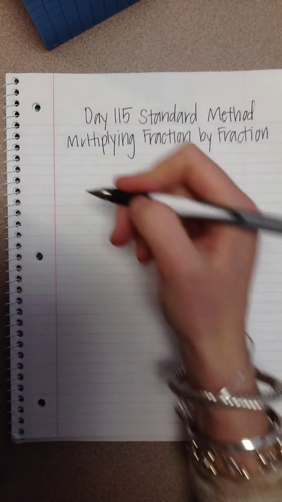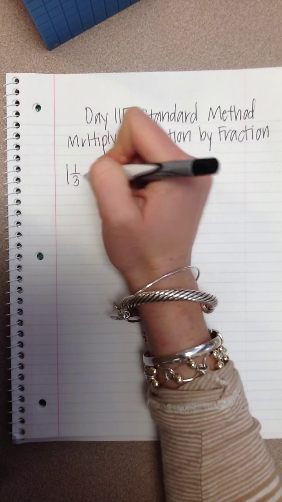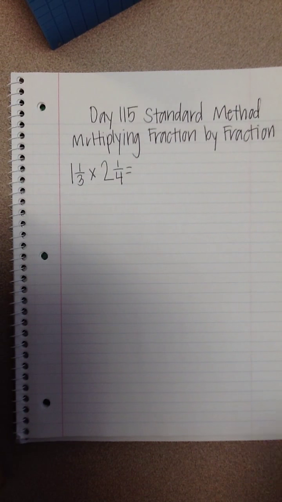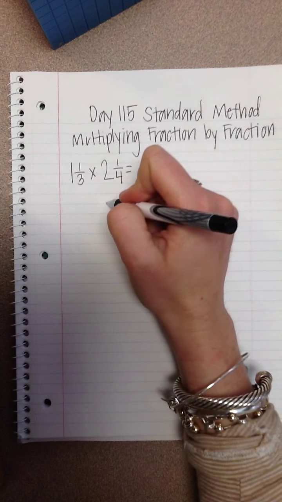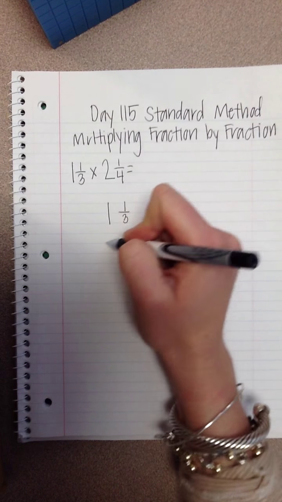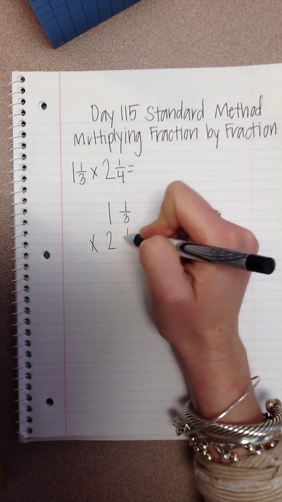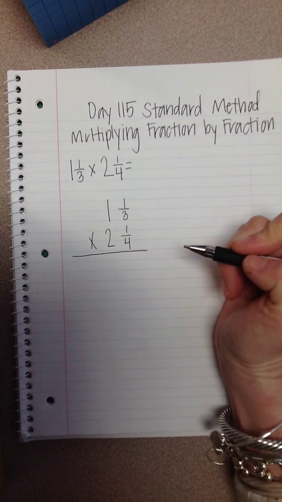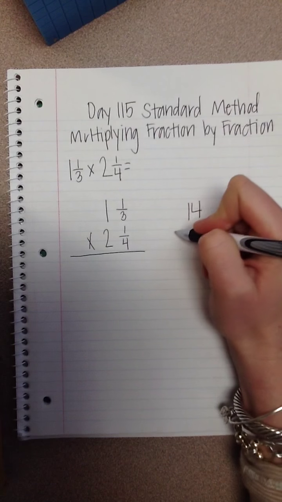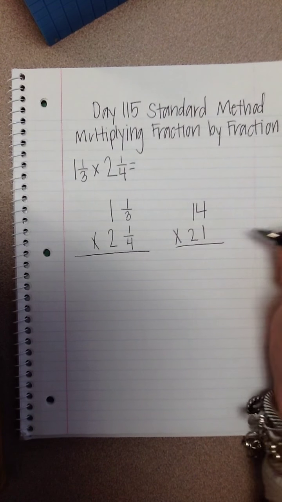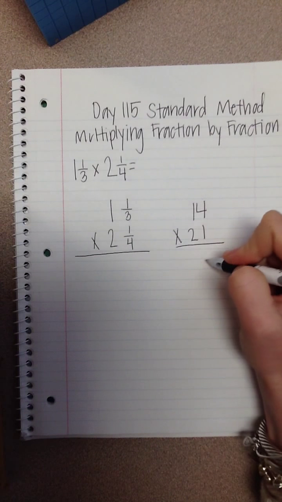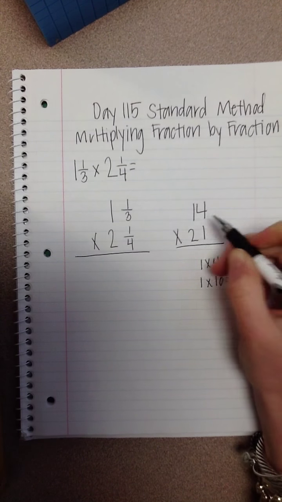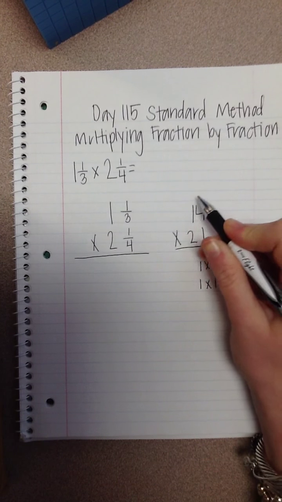So, yesterday we did the fraction 1 1/3 times 2 1/4. So, what we're going to do is we're going to set this up as 1 1/3 times 2 1/4. Now, I set it up this way because I want to show you if we are doing, say, 14 times 21, what we would do is we would do 1 times 4, we would do 1 times 10, because really that 1 is not a 1, it's actually a 10 because it's in the 10 spot.